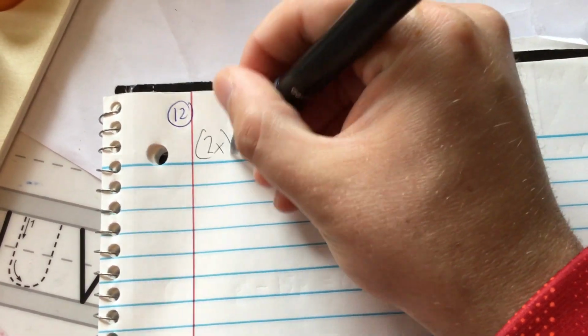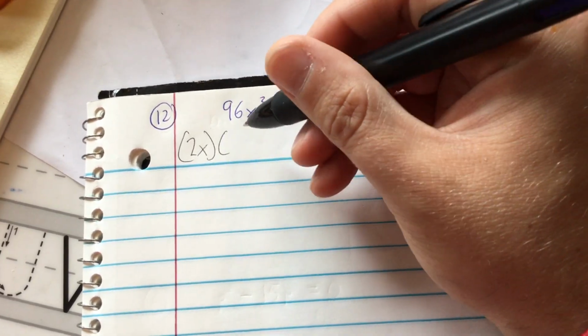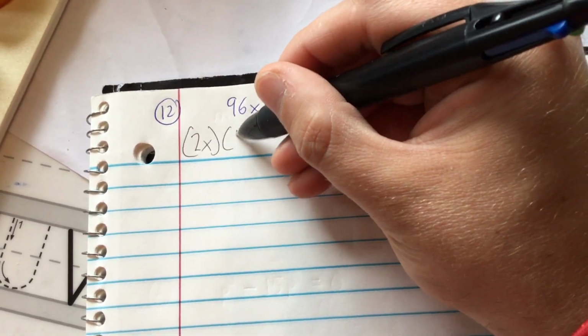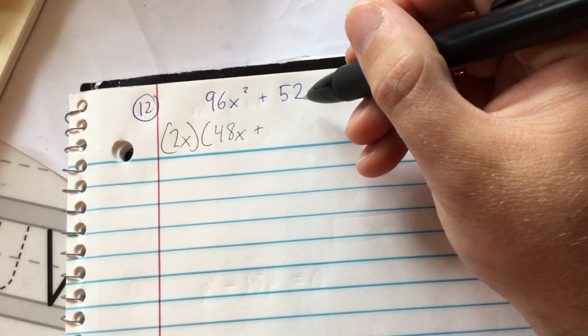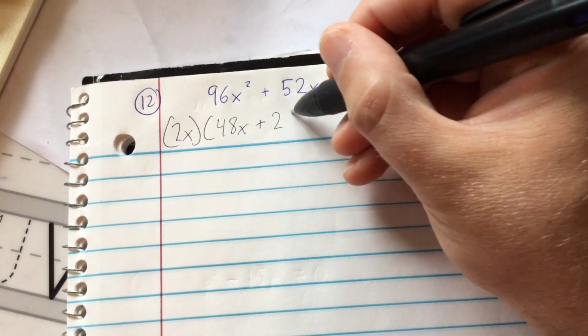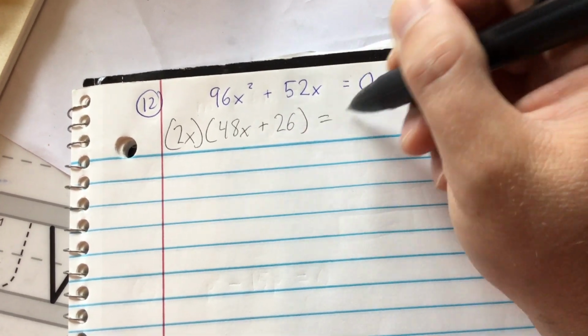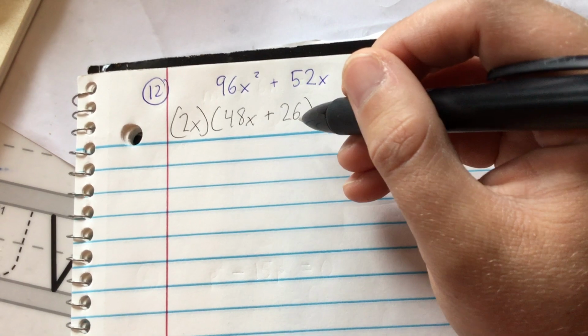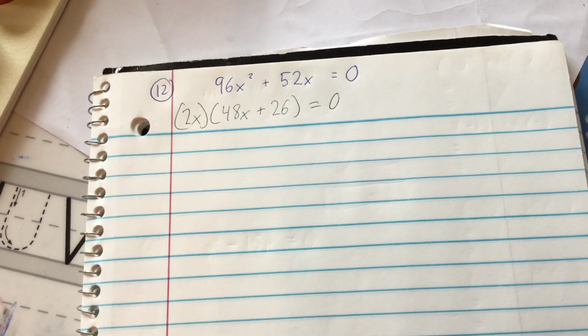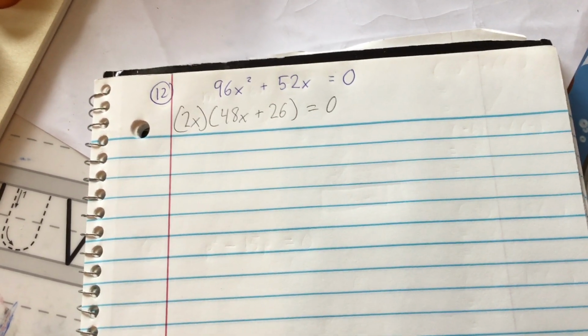Okay, so I'm just going to show you right here that if I divide by 2x, I get 2x times (48x + 26), since 52 divided by 2 is 26. You notice in this that I'm going to have to reduce this fraction because it's going to be some sort of fraction involving 26 and 48, which can be divisible by 2 yet again.